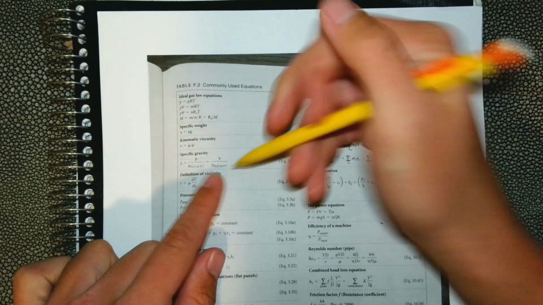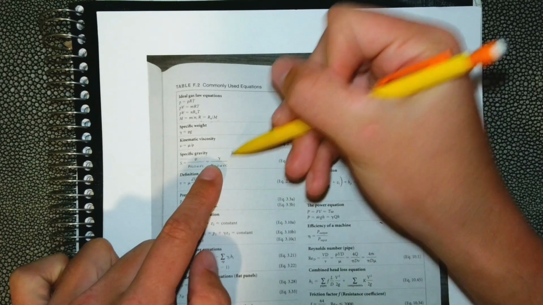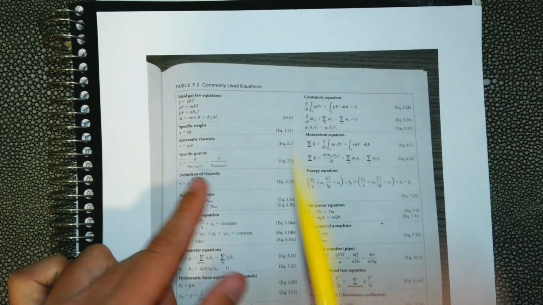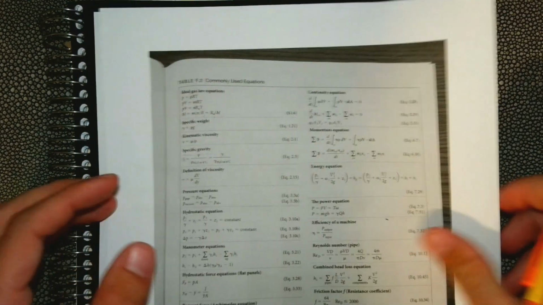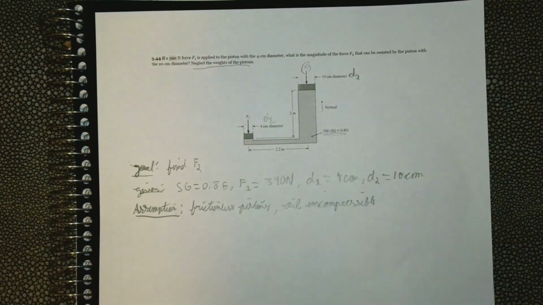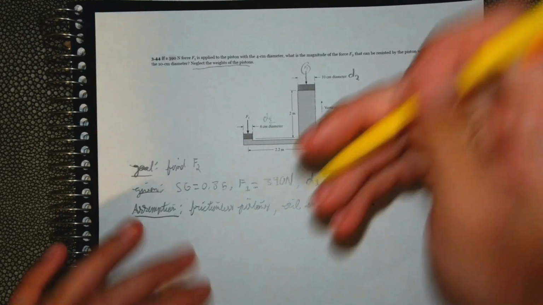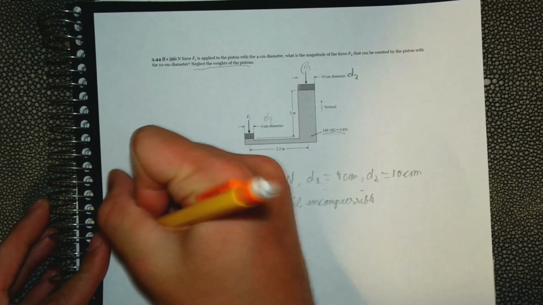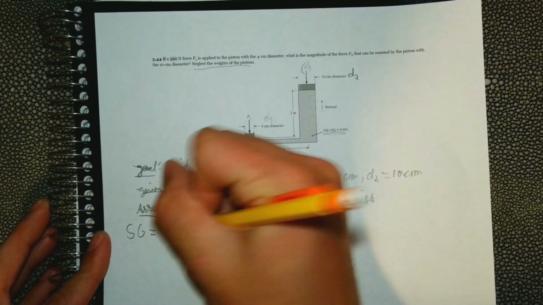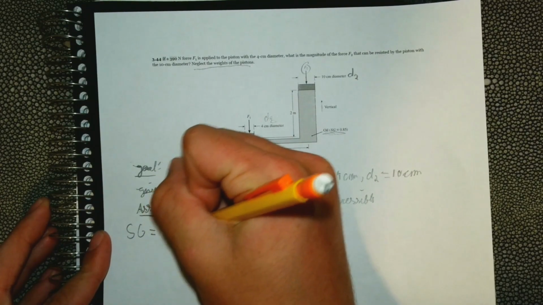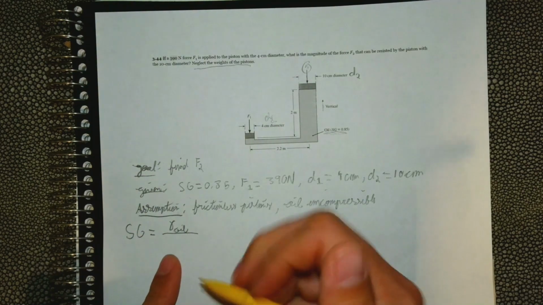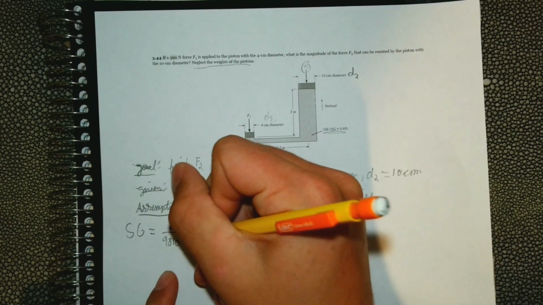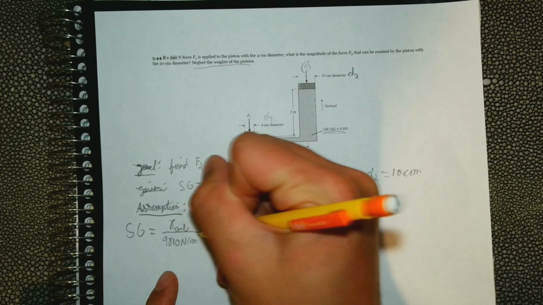We'll need specific weight. It equals the specific weight of the liquid, in this case oil, over the specific weight of H2O at 4 degrees Celsius, which for water is 9,810 newtons per meter cubed. So write that formula down. I'm going to write oil right here, since that's what it is in this case, and water at 4 degrees Celsius has this specific weight.